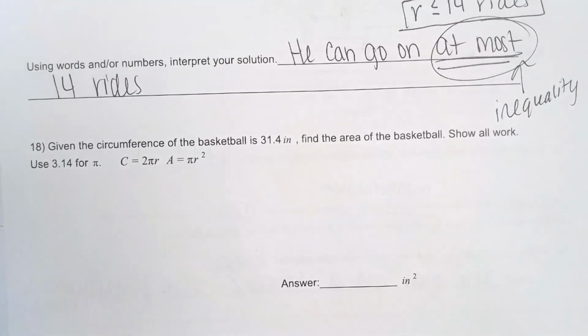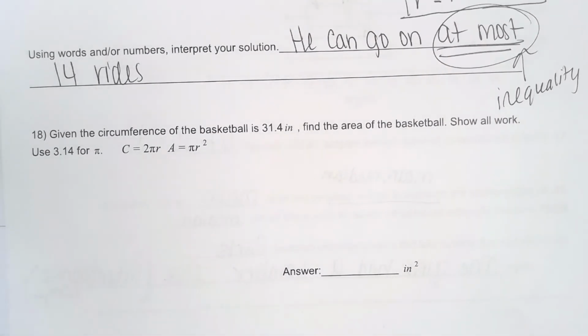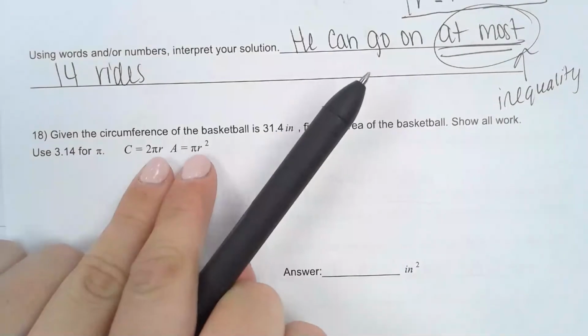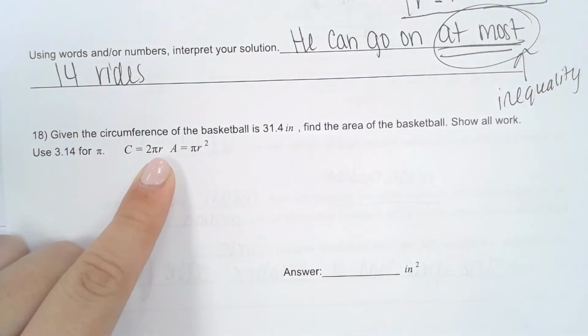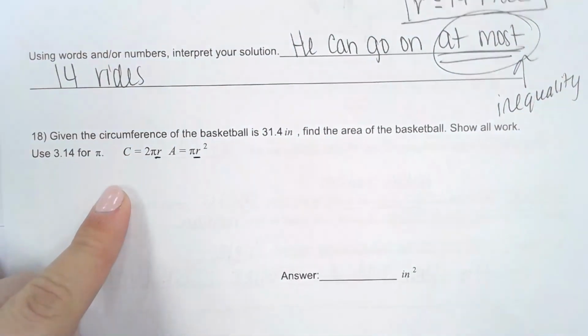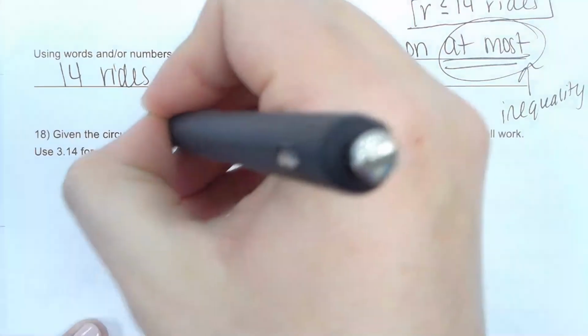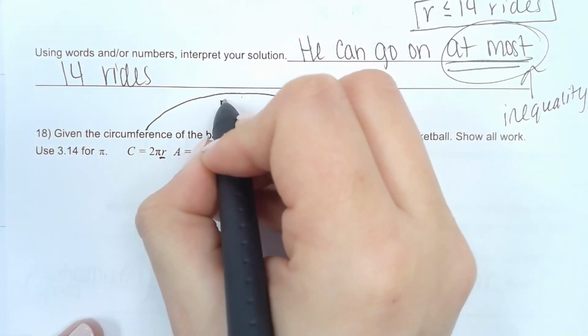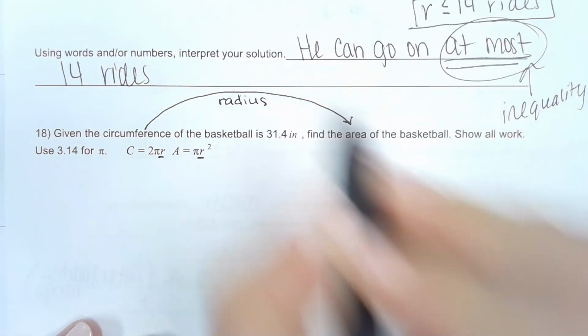Alright guys, then the last question: given the circumference of the basketball, that is 31.4 inches, find the area of the basketball and show all of your work. So remember, when you are going from circumference to area, there is one thing in common with both of your formulas, besides pi. We're not going to use pi because that's just a number. One thing that's in common though is the radius. So to go from circumference to area, you have to first stop in the middle and find the radius, because that is what's going to help us.